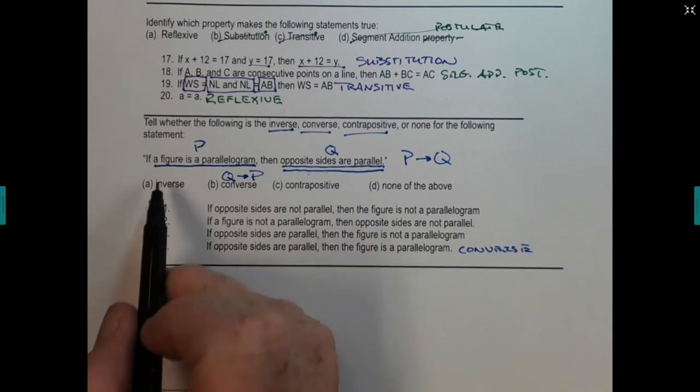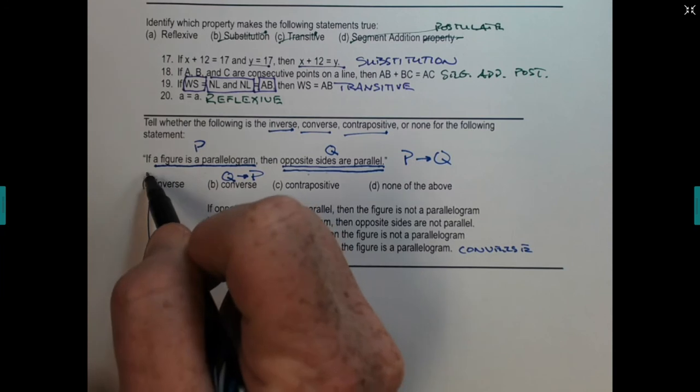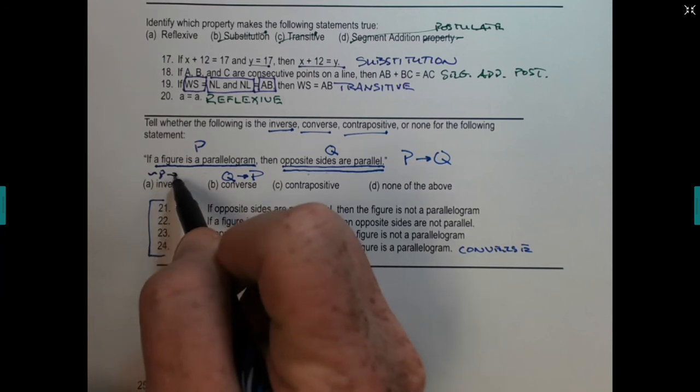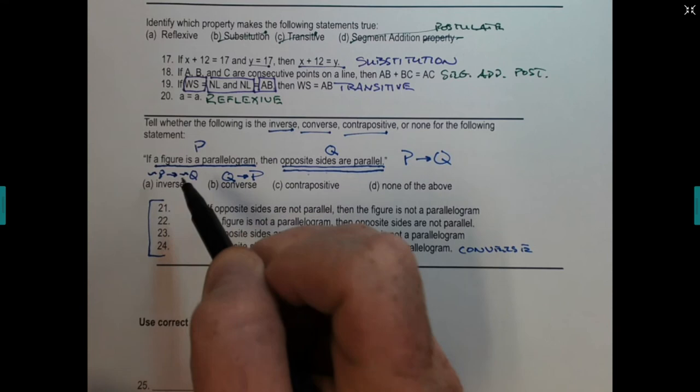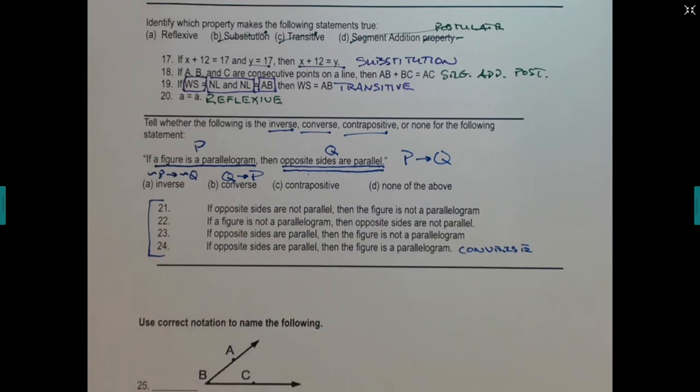Now the inverse, they don't switch it. They say the opposite. If not P, then not Q. Anybody in the virtual world know which one that is?